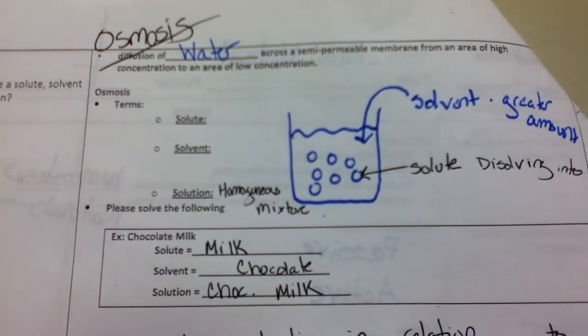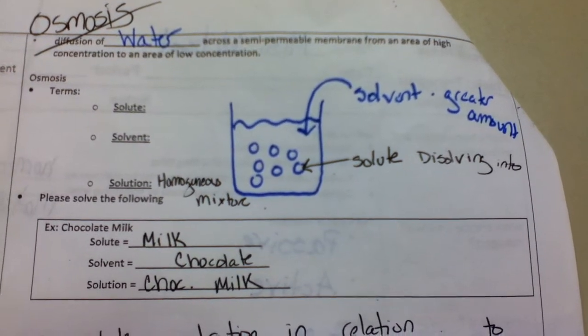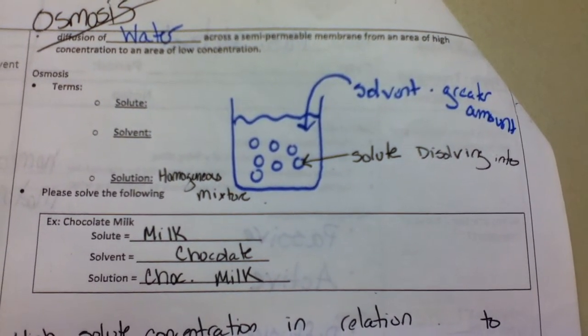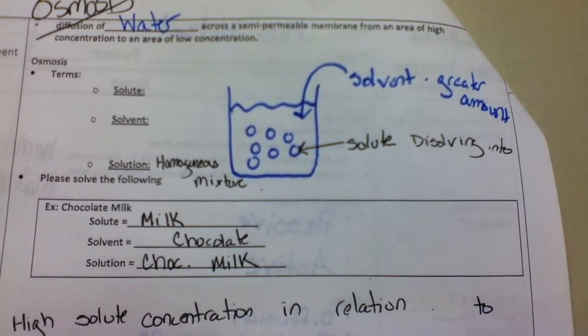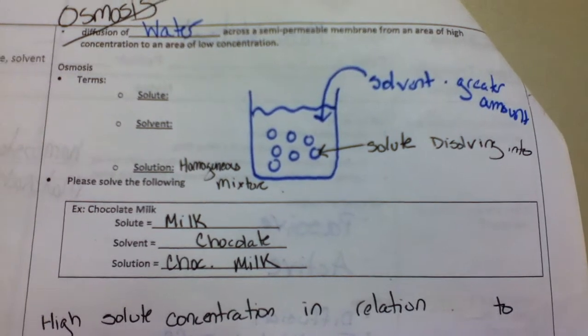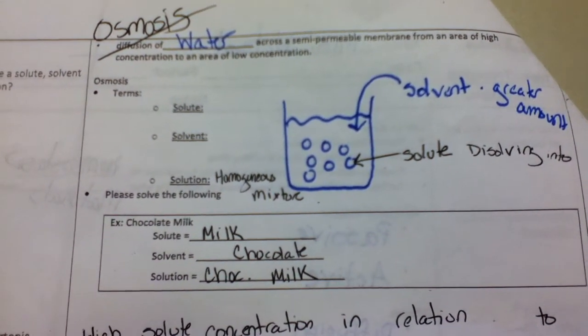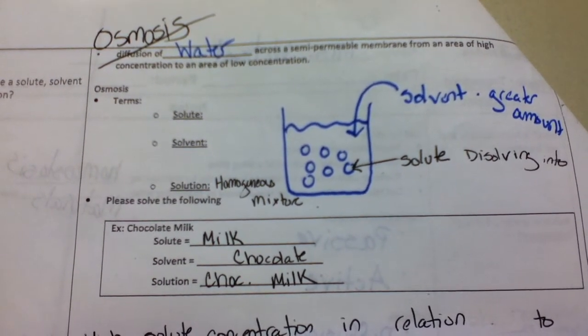The easiest way for me to remember this stuff is that a solvent is the substance that's present in a greater amount. It's usually water, because water is the universal solvent. The solute is the thing that's being dissolved into the solvent, and the solution is finally the homogeneous mixture. So our chocolate milk example, the solute would be chocolate, the solvent would be milk, and the solution would be chocolate milk. So this was just a review.